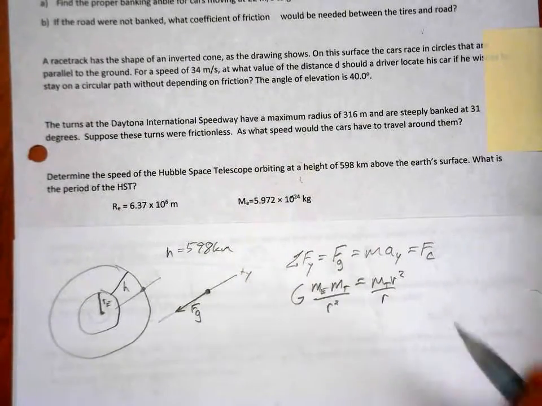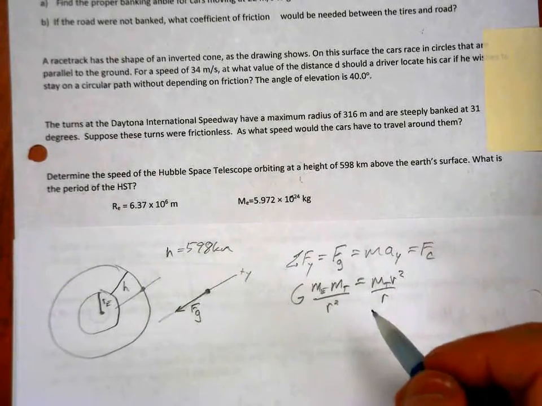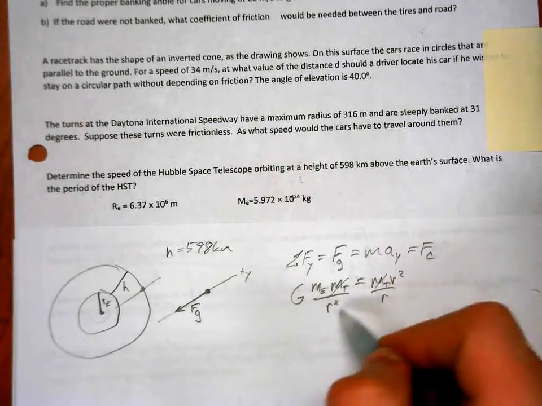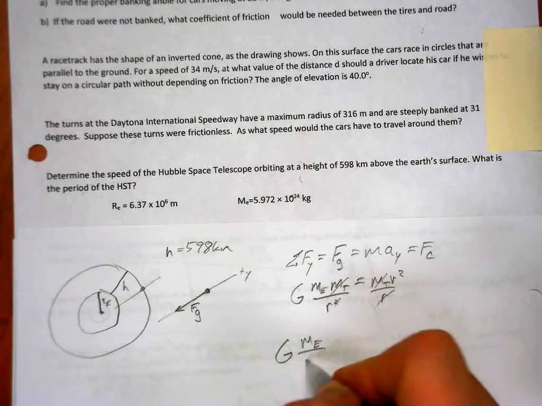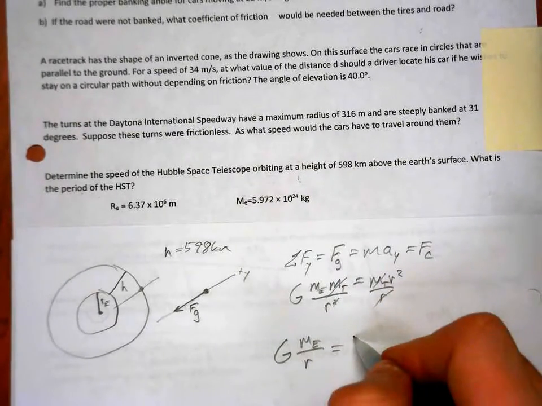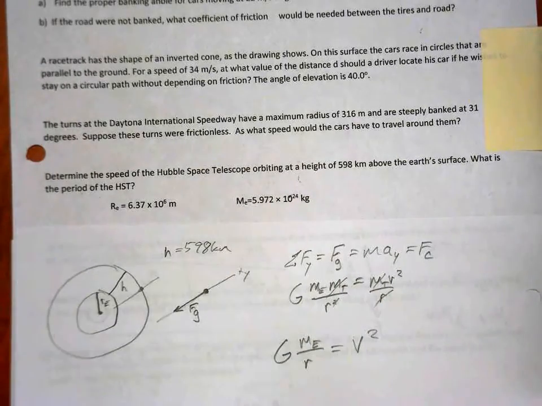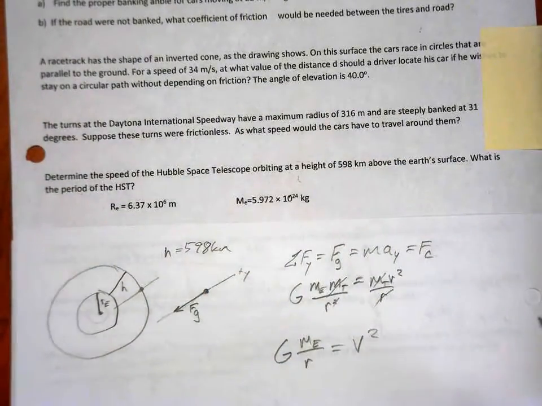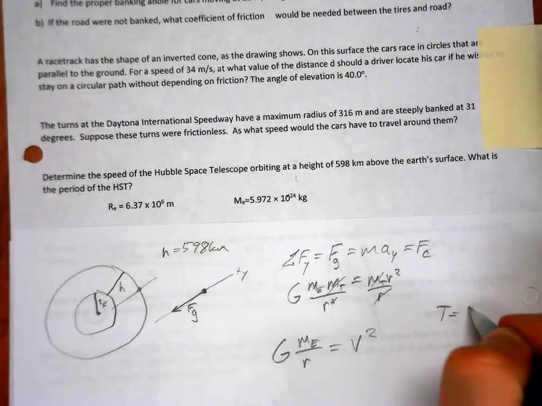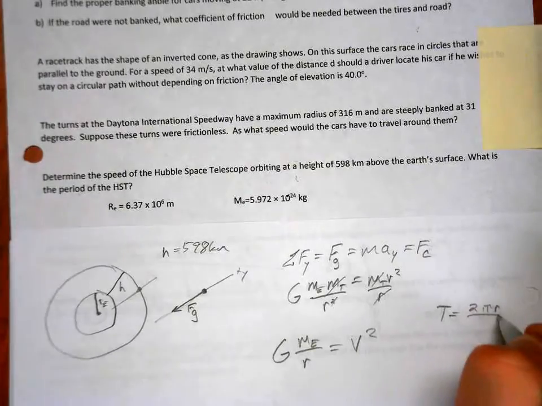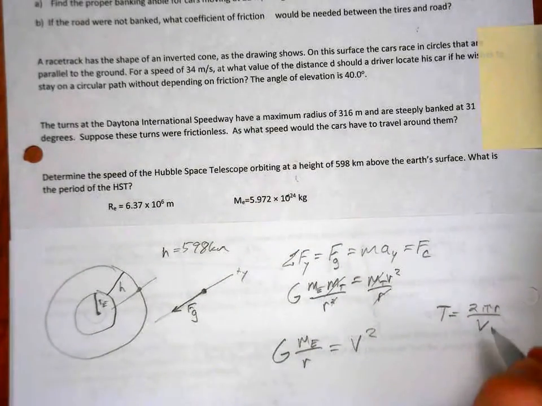We can first simplify this equation a little bit. The m's cancel out, that r cancels out, so I've got G times the mass of the Earth over r equals v squared. Now the problem asks us, what is the period of the Hubble Space Telescope? We know period equals 2 pi r over v.